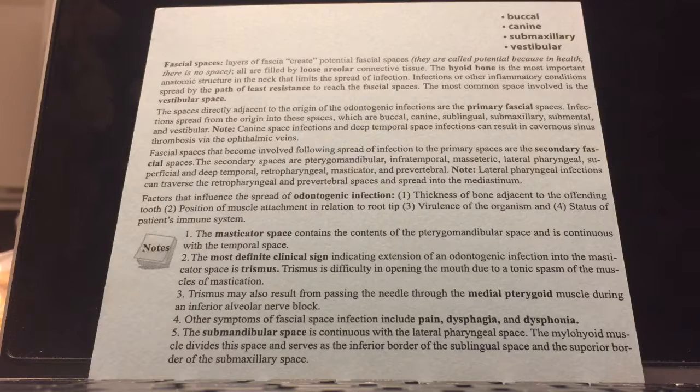Canine space infections and deep temporal space infections can result in cavernous sinus thrombosis via ophthalmic veins. Facial spaces that become involved following the spread of infection to the primary spaces are the secondary facial spaces.